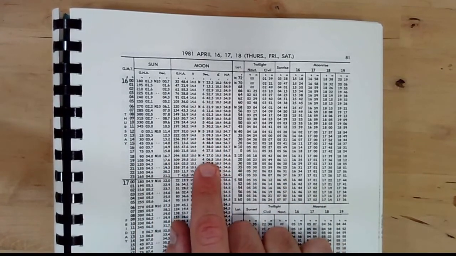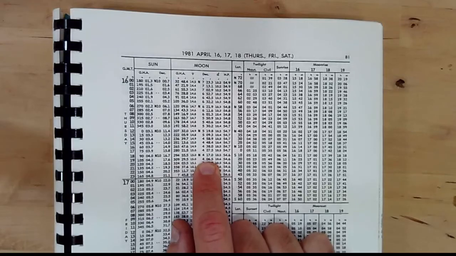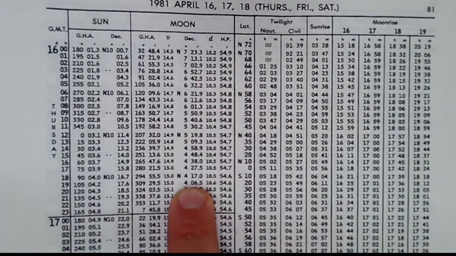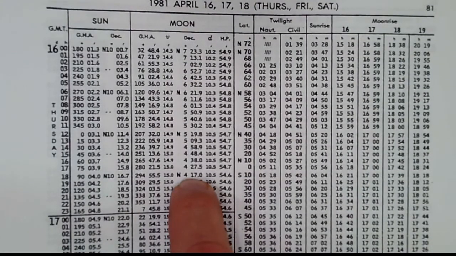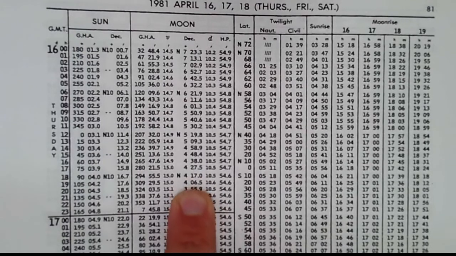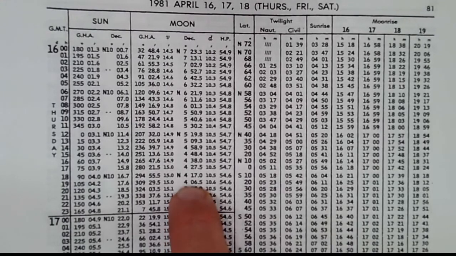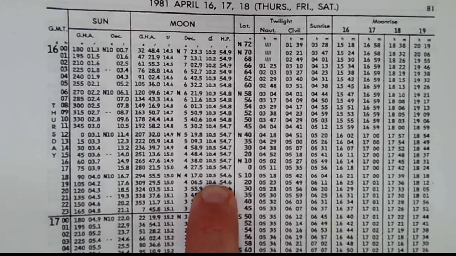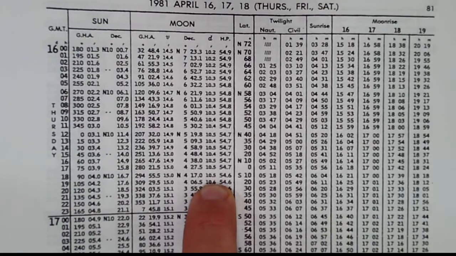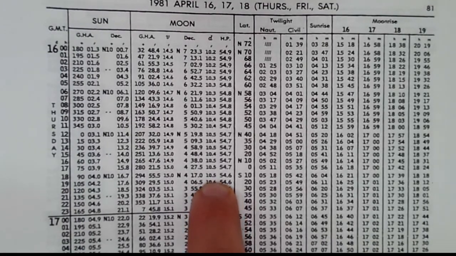So at 1800, it looks to be north 4 degrees 17.0. And then an hour later, it's 4 degrees 06.5. And we're exactly halfway between because we're at 1830. This little d number here represents the hourly change in declination from 1 hour to the next. So if we just cut that number in half, we got what we need, and we're good as gold for our correction.